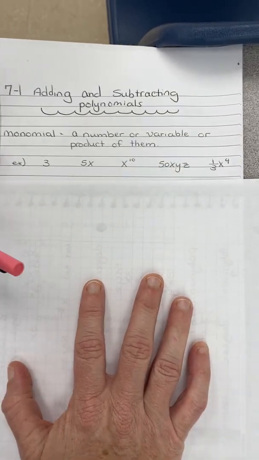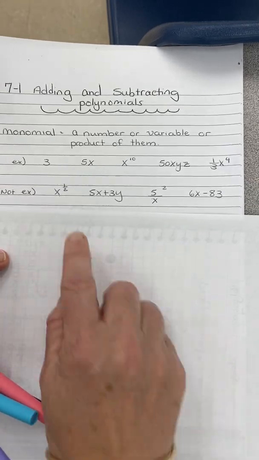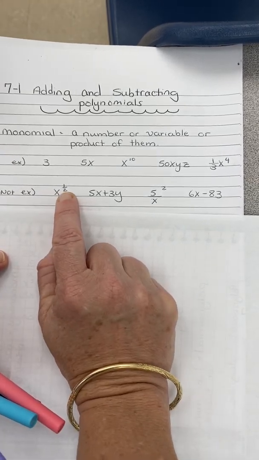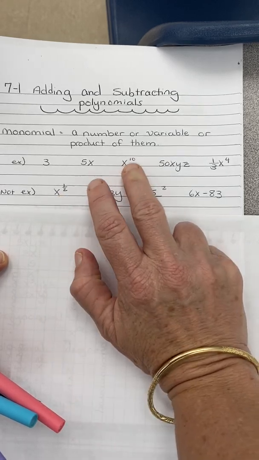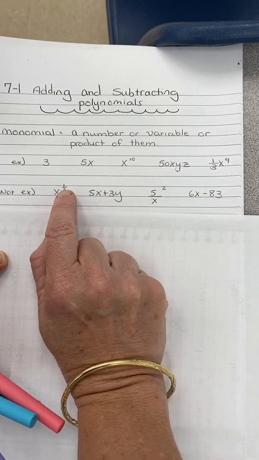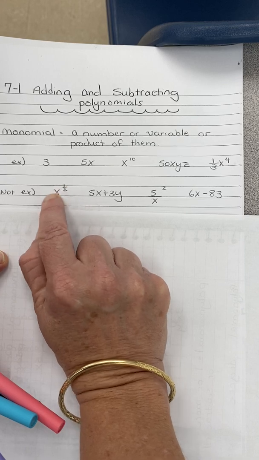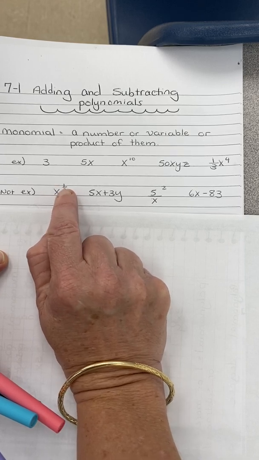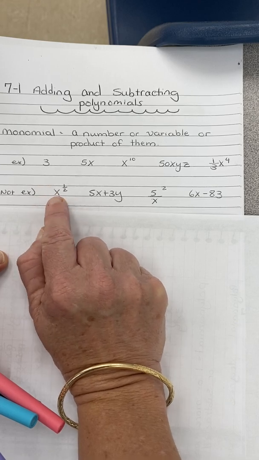And so let me show you some non-examples of monomials. So x to the 1/2 power, that is not a monomial. And I know you're probably thinking, wait a second, x to the 10th was a monomial. It's because you can't have a fraction exponent. So the reason why this is not a monomial is because the exponent is a fraction. If you remember, that makes it a square root.